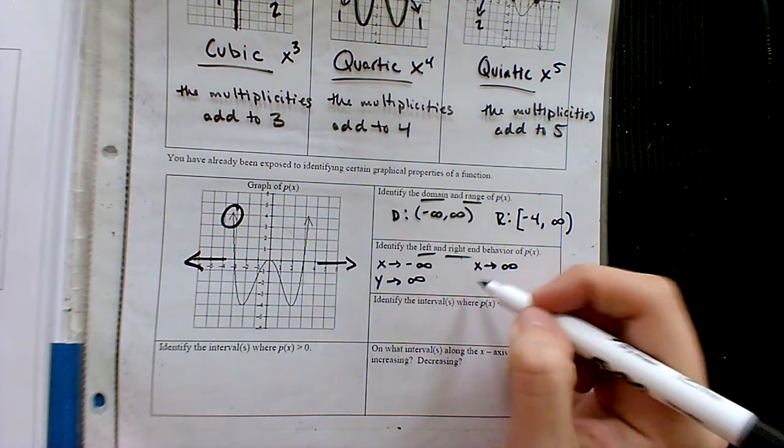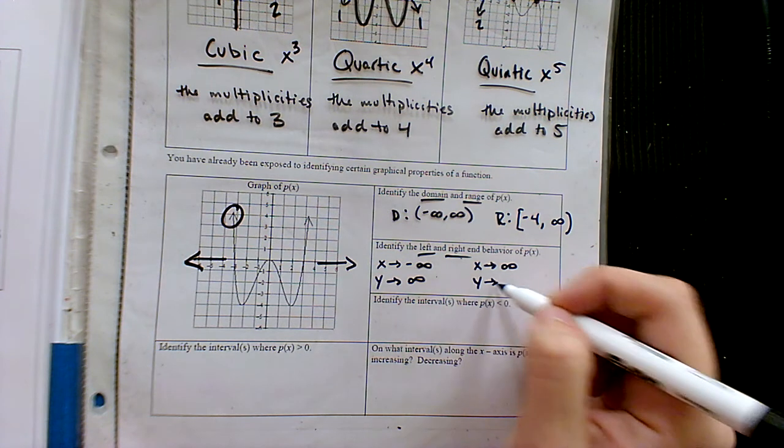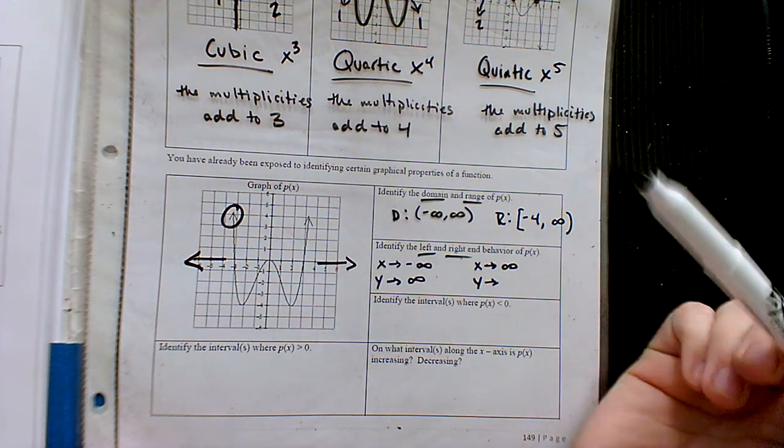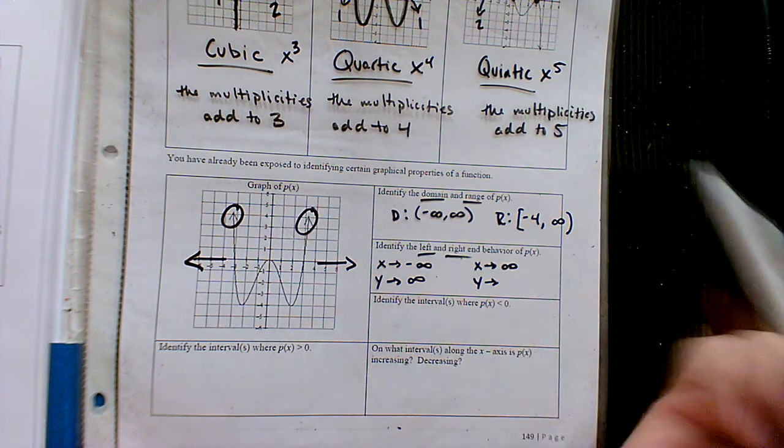So as the graph goes to the right, what other direction is it traveling? To the right and up. Okay, so the y's would approach positive infinity as well.